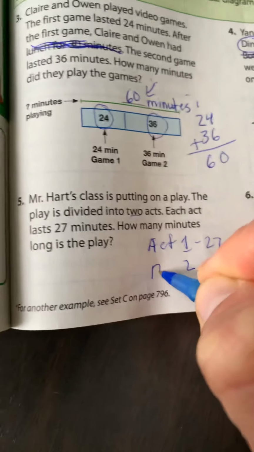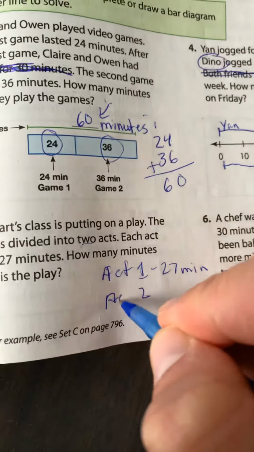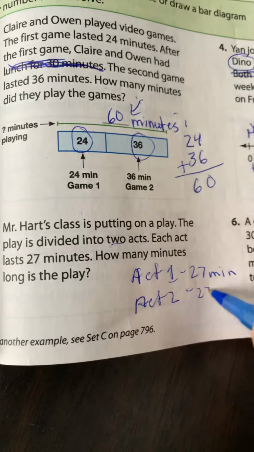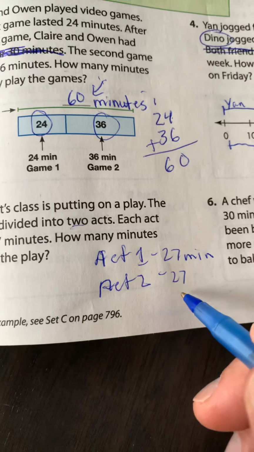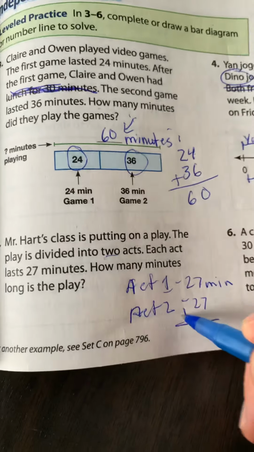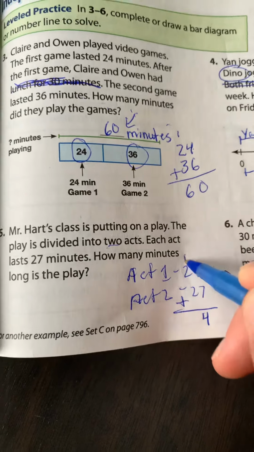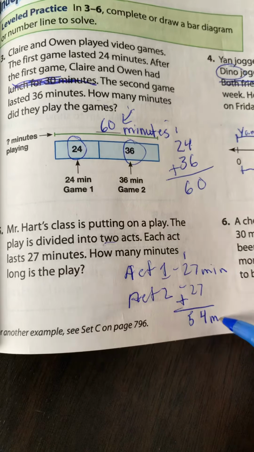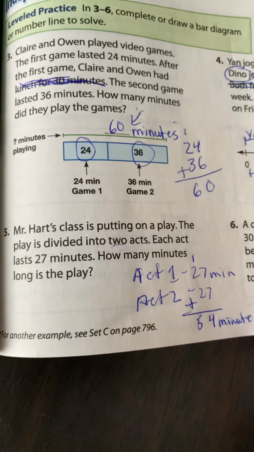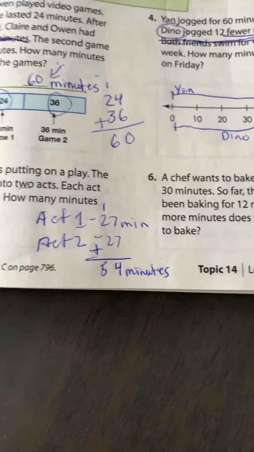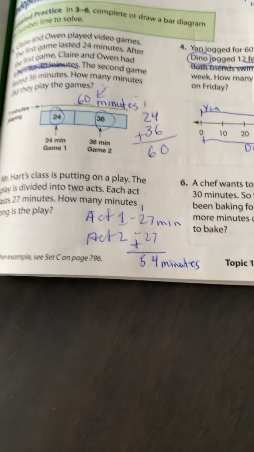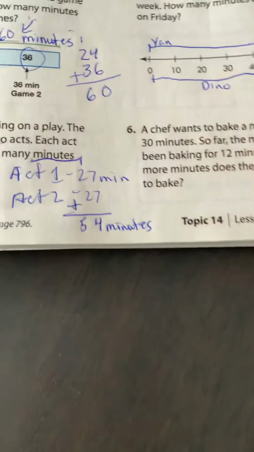Act 2 is also 27 minutes. So what are we going to do with the 27s? Very good, Cole. We are going to add them up. You get 54 minutes. Please label for me, Brennan. We label minutes because it says how many minutes, Aiden.